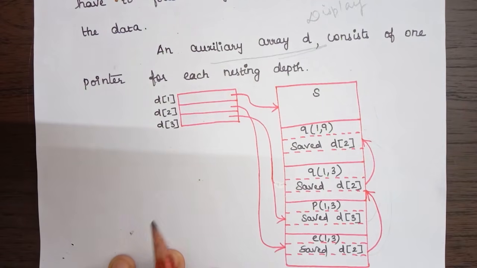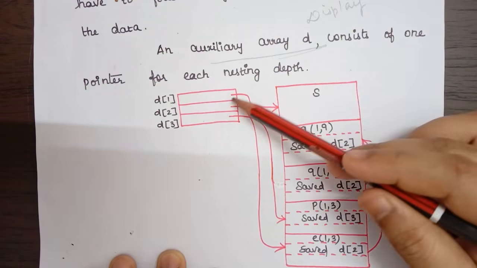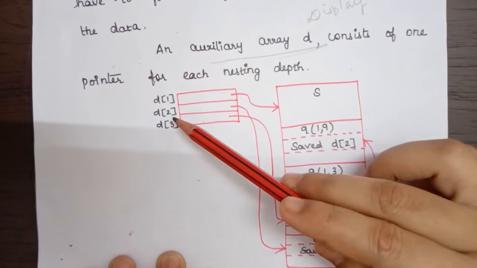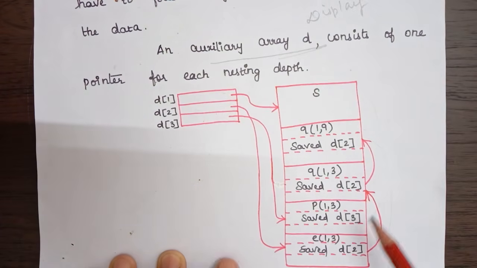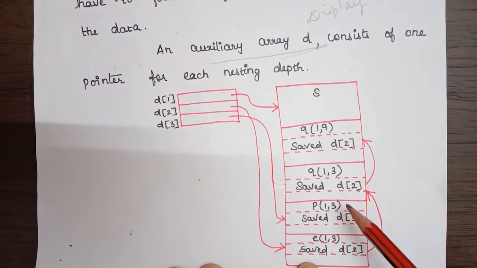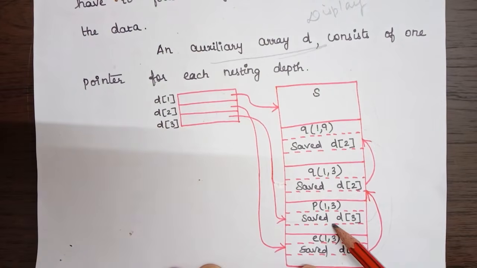Here we have an array, an auxiliary array D, and this array consists of pointers, and each pointer is pointing to a procedure. D of 1 is pointing to S, and D of 2 is pointing to the procedure at depth 2. For the procedure E we have the pointer D of 2 pointing here, and this procedure contains D of 3, which has a pointer over here. Likewise we are using the auxiliary array.